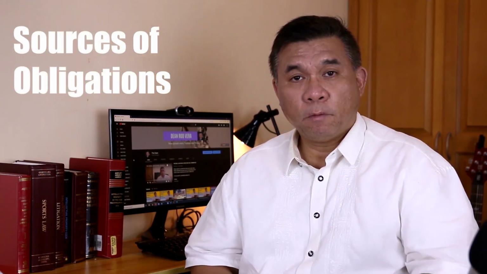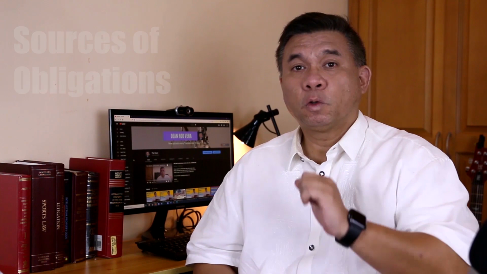The second element of obligation is or are the sources. Where do obligations come from? Basically, there are five sources of obligations. The first one is the law. The law tells us what is incumbent upon us. One of the basic obligations provided by law or mandated by law is taxation. We have to pay our fair share to the government. Without any contract, without any agreement, as long as we are the citizen or a resident of the country, we have to pay the tax that is charged to us.